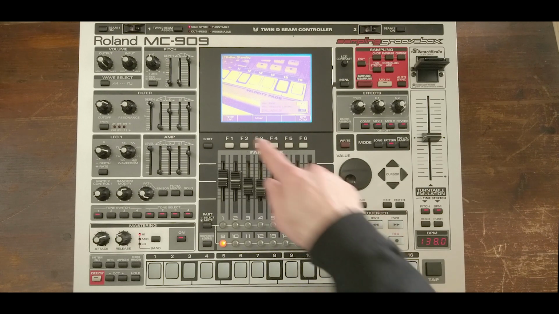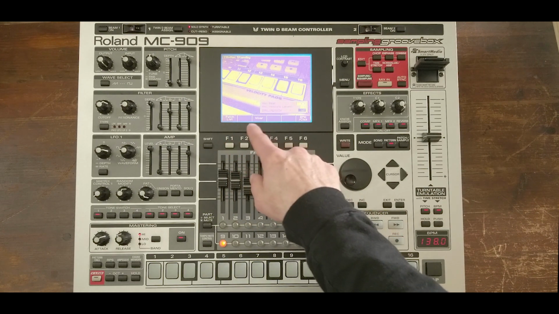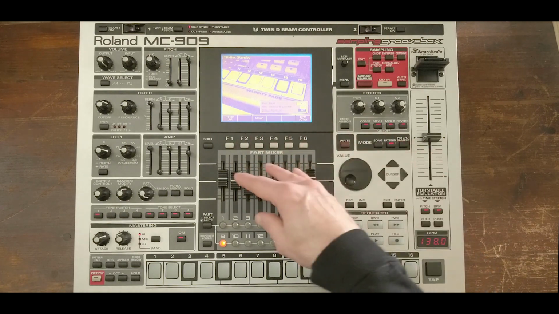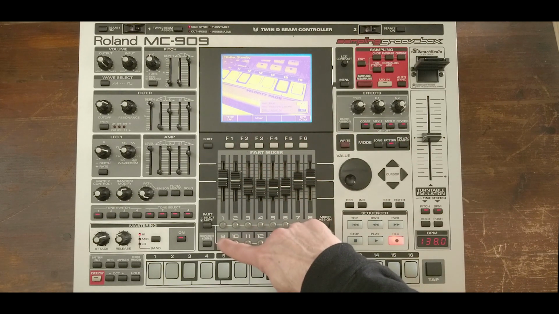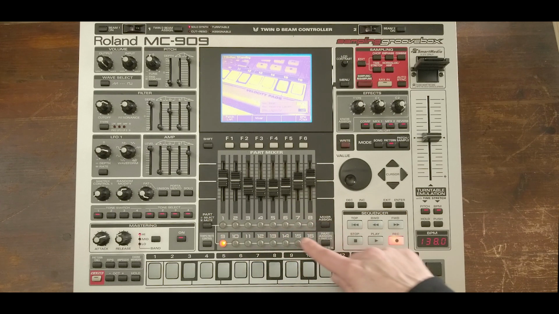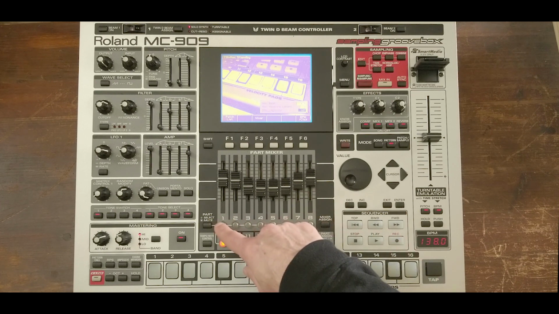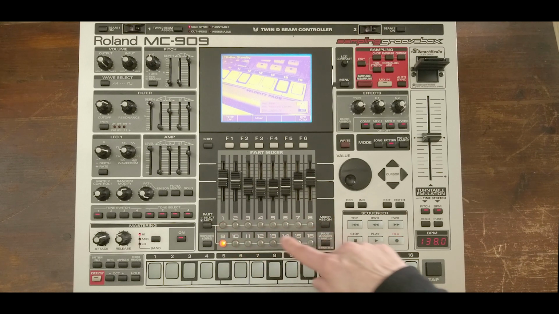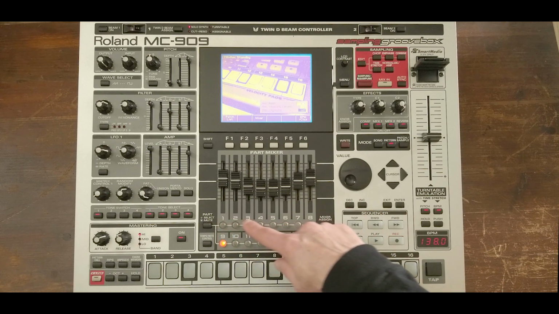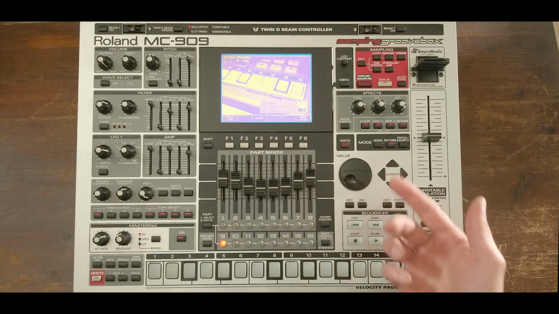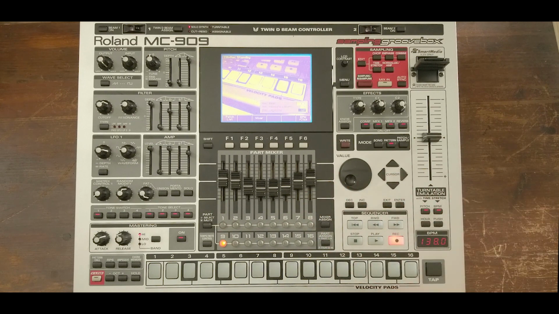So let's do this. You got patch list, and mixer will let you set up the channels how you want. The way that most of the tracks on the 909 work is the ones on the bottom are the rhythm section, drums and percussion, and then up here we got synths and samples and whatever on the top.